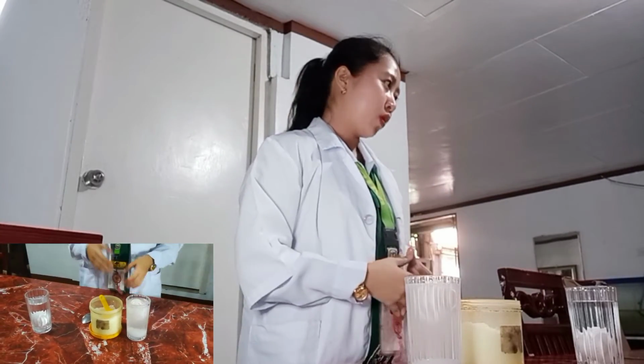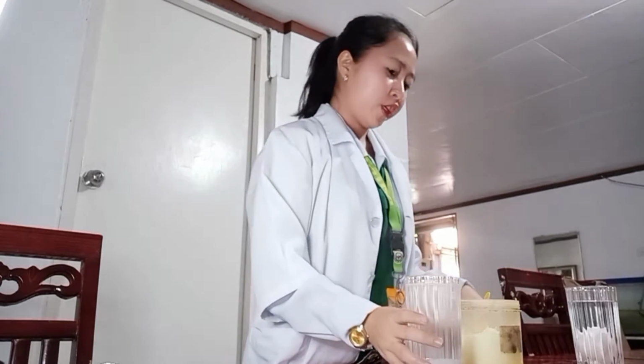After we do this activity, I give you 3 minutes to write or construct questions and observations about the activity and what our activity is all about. Okay, closely observe that in plain tap water, the egg sinks, and in salt water, the egg floats.